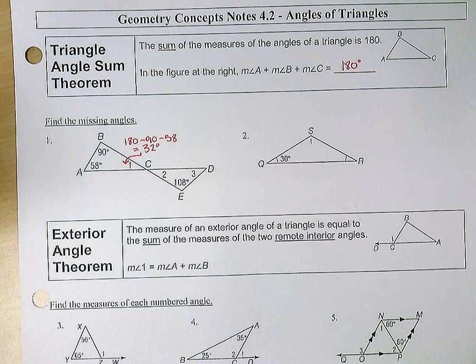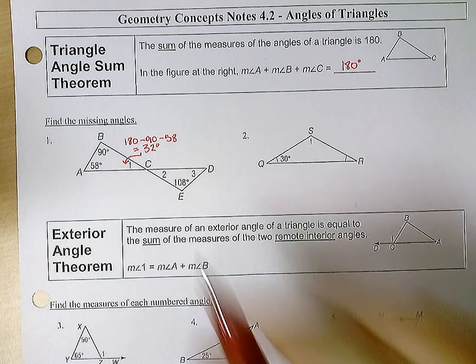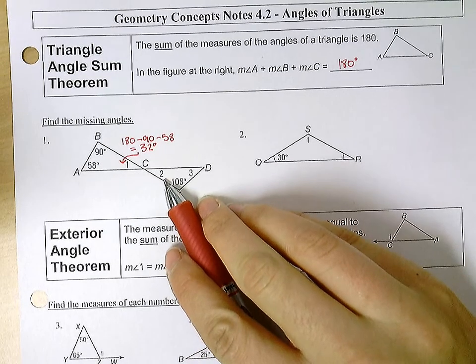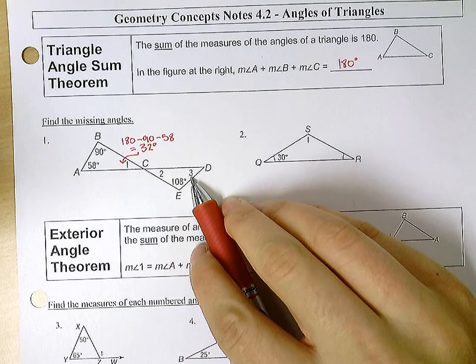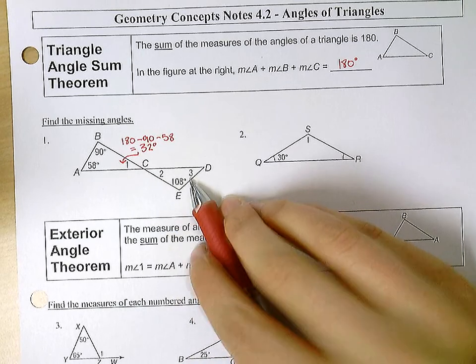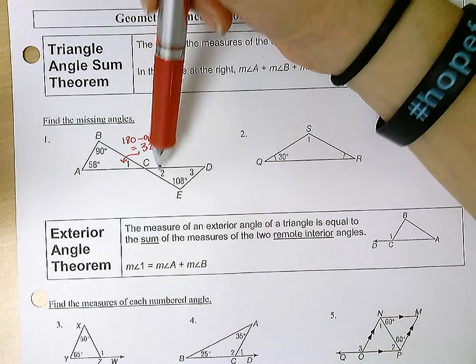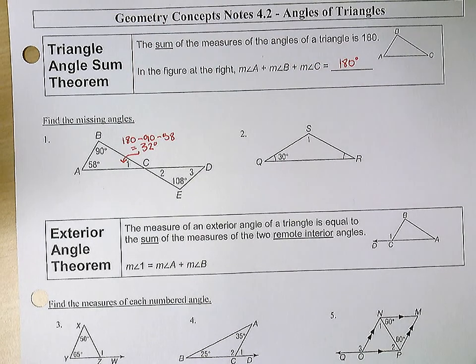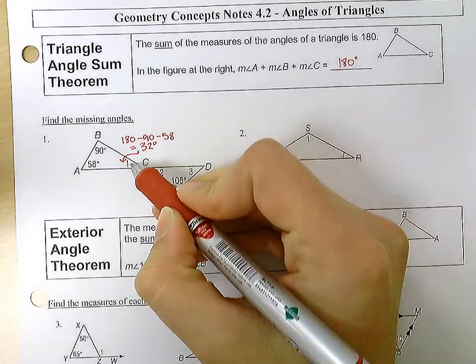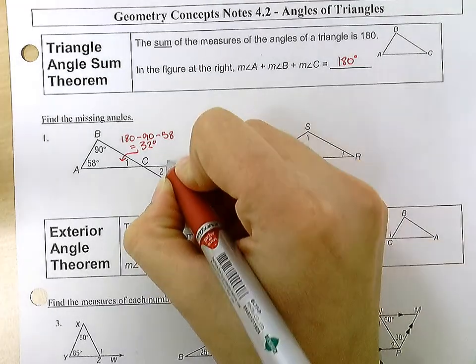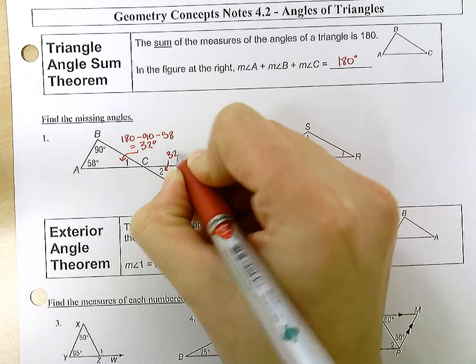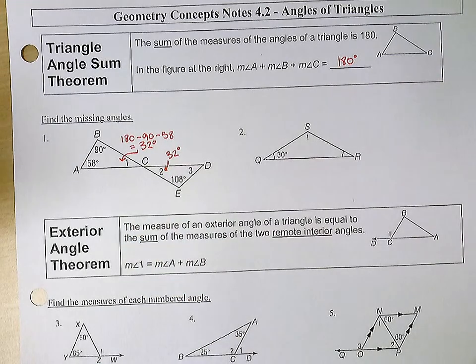Now if I look at the next triangle here, I'm also looking for angle 2 and angle 3 in that same picture. Well, angle 1 and angle 2 are vertical angles. What do you know about those 2 angles? They're the same. So since angle 1 is 32 degrees, angle 2 is also 32 degrees.